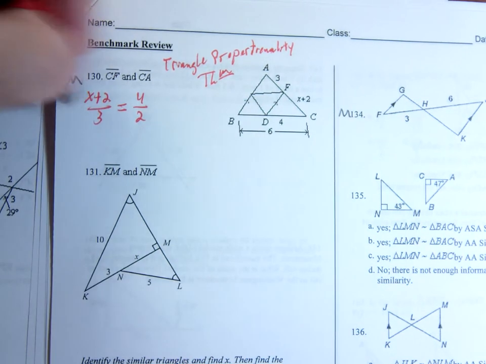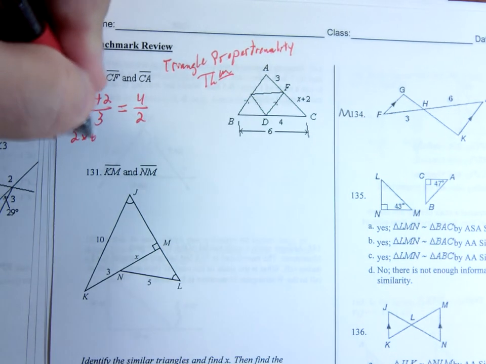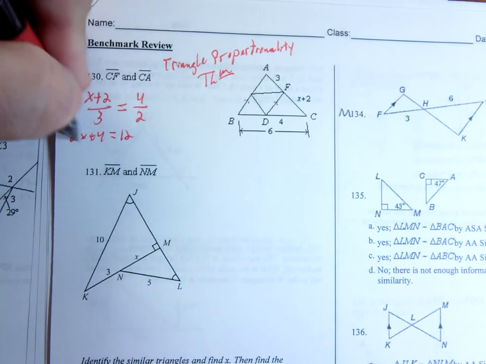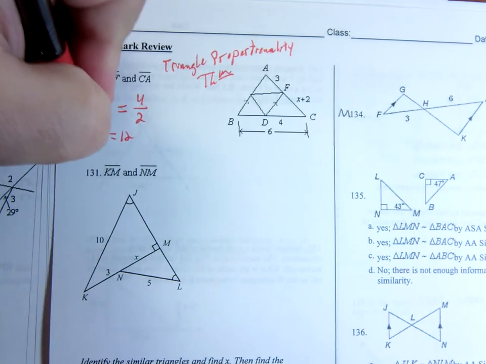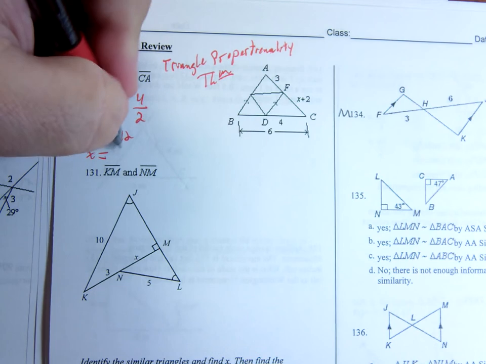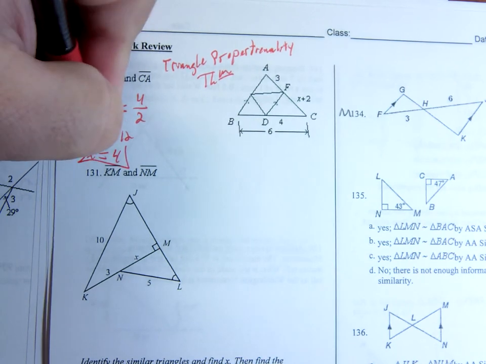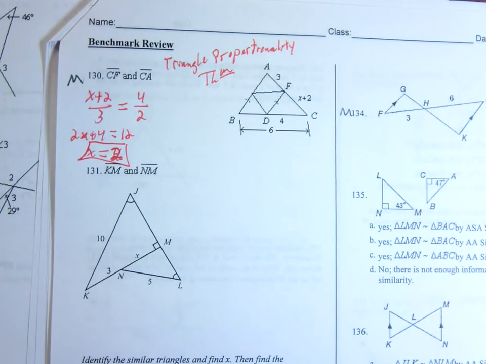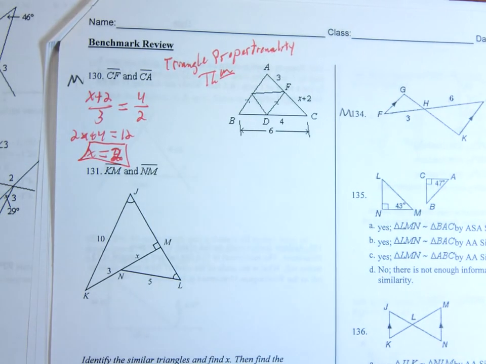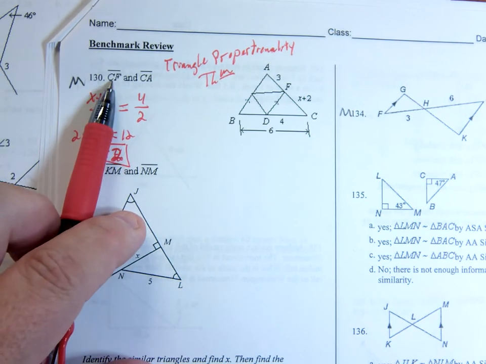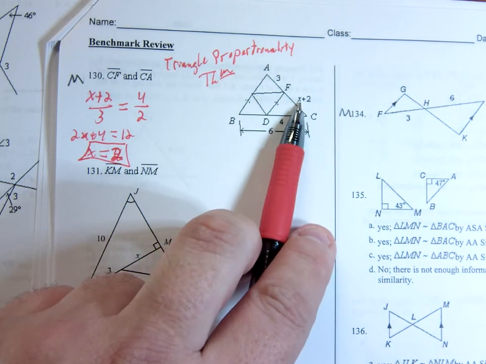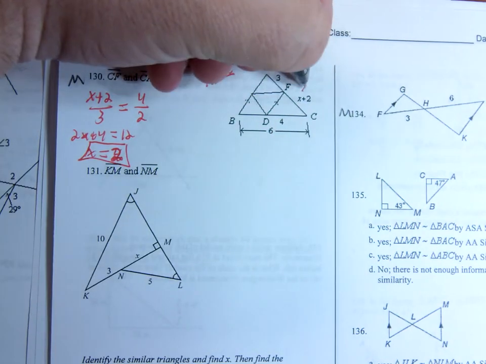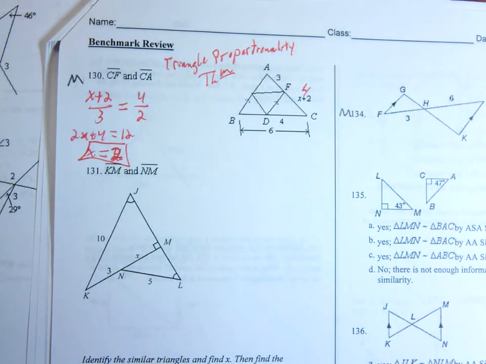So we're going to get 2x plus 4 equals 12. And I'll do some quick math there. X equals 4. No, x equals 2. You saw nothing. Oh, it's being recorded. Dang it. Caught. Now, that's not my answer, though. Got to substitute that back in to get CF. So this should be 2 plus 2 is 4. So the entire thing, I feel like that number was right. It was 4.